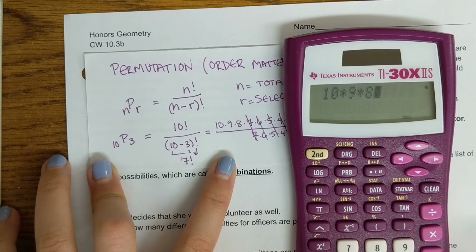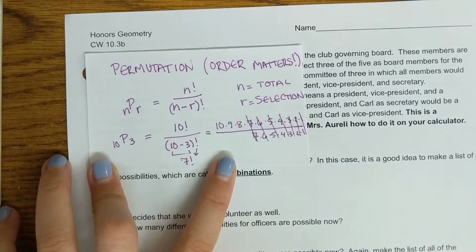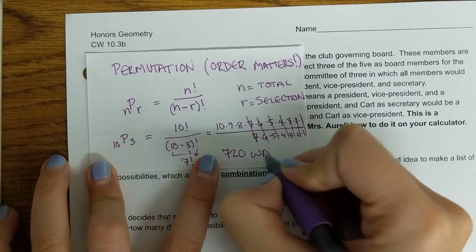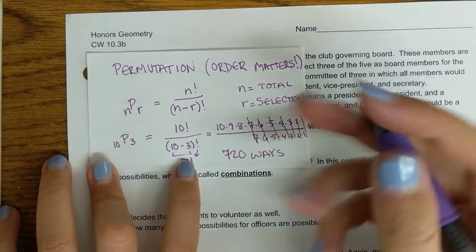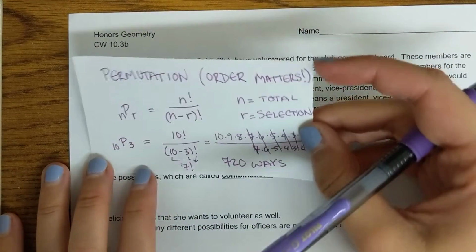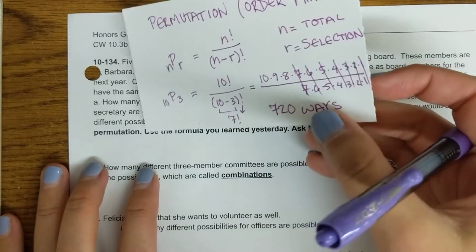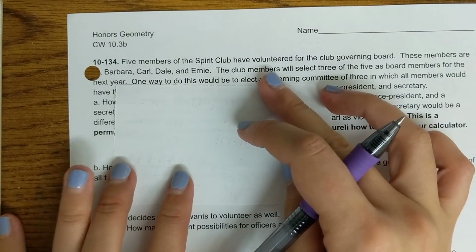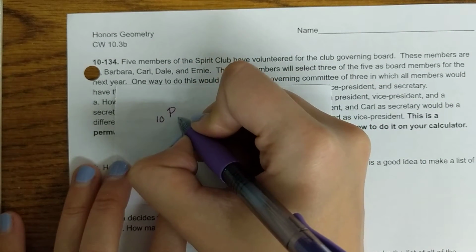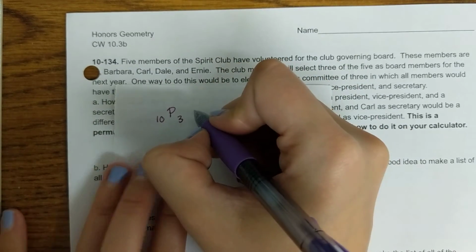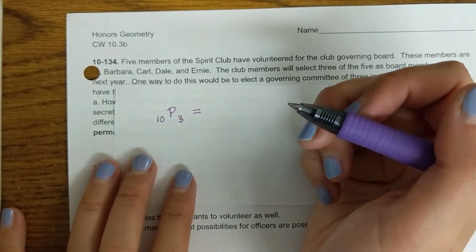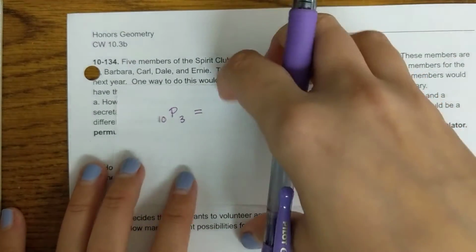10 times 9 times 8 is 720. There are 720 different ways we could award gold, silver, and bronze medals to 10 runners in a race. All right. But how many of you want to write it out? Well, there's a beautiful thing called a calculator, and there's a reason why we use it, because it makes our lives easier. So if I wanted to do 10 permutation 3, I can actually use a calculator for it. But we'll get back to that later.